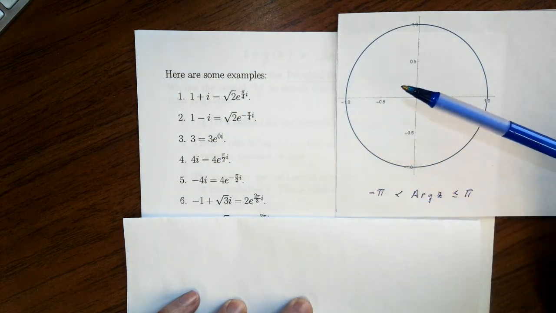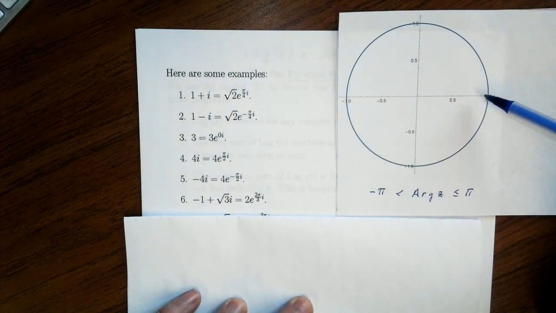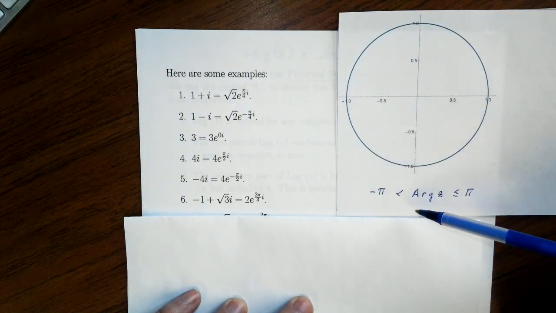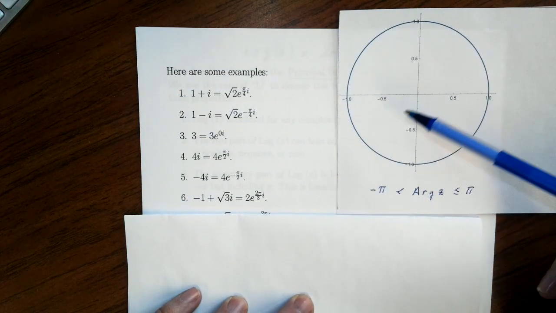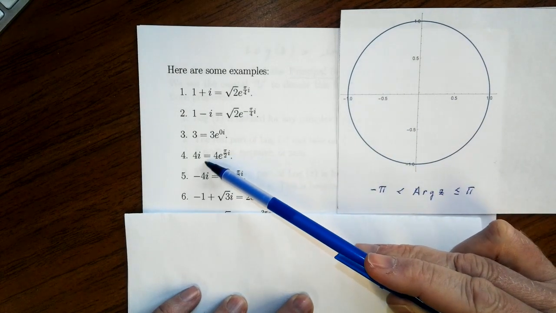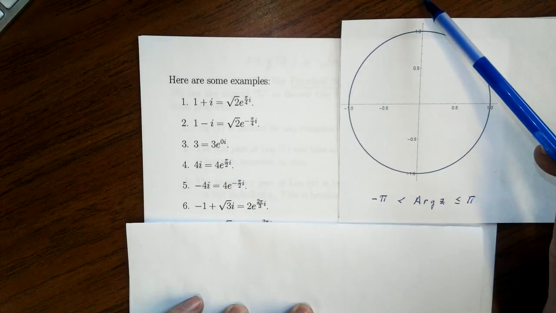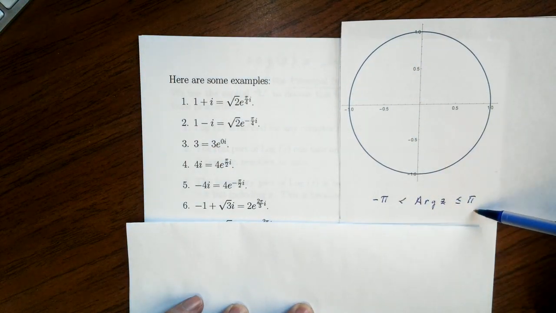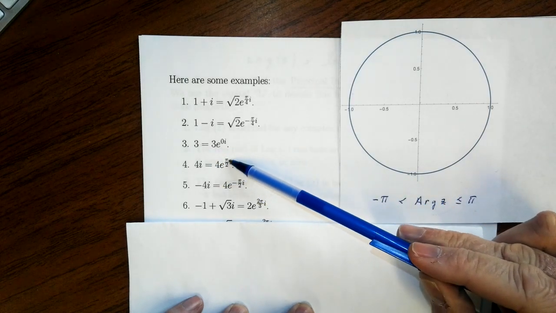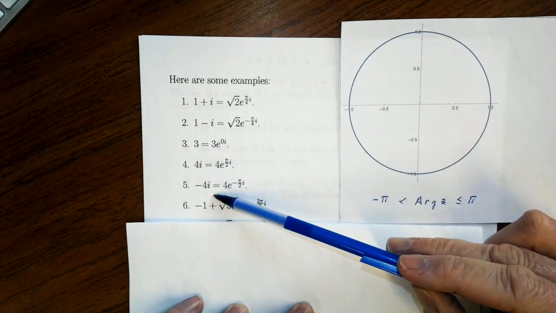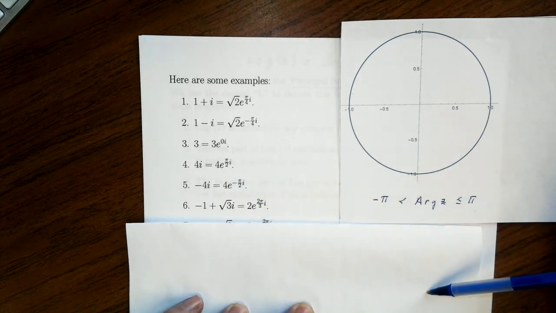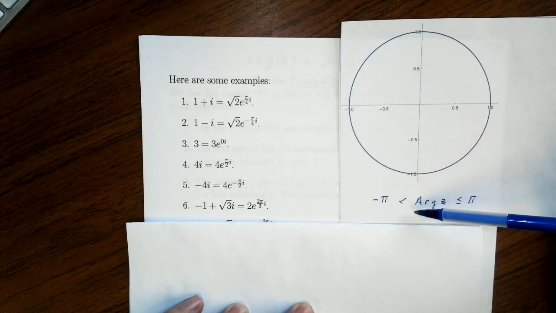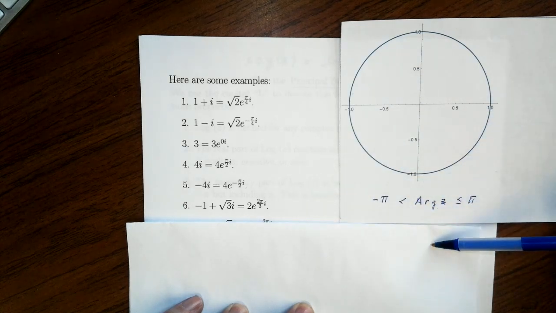3 is the same as 3 e to the 0i. So 3 has a principal argument that's equal to 0 radians, not 2 pi radians, which is outside this bound, but just 0. 4i is up here, way up yonder. It makes an angle of pi over 2 radians. That angle satisfies this property, so the principal argument of 4i is pi over 2. Minus 4i lives way down here. Now, to get to minus 4i, we could go around 3 pi over 2, but that's not within this range. Instead, we go down negative pi over 2.